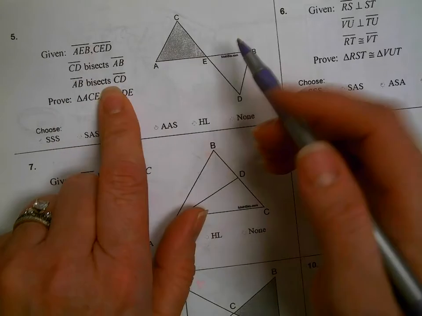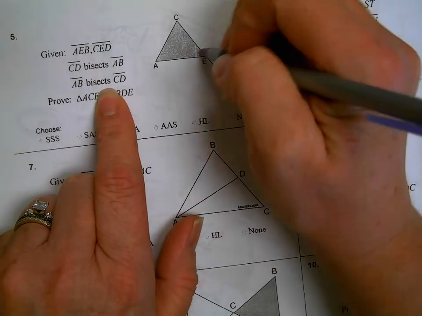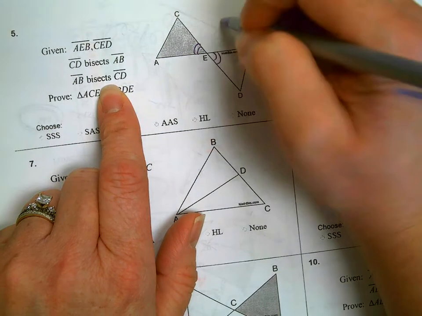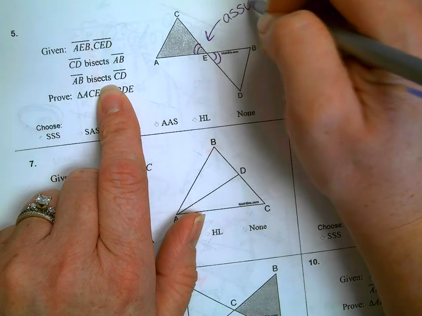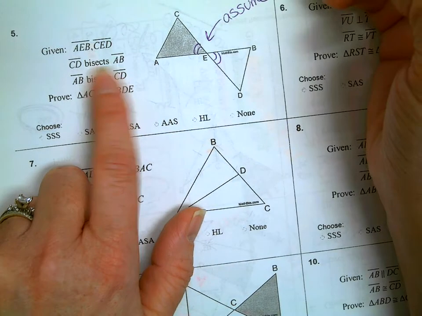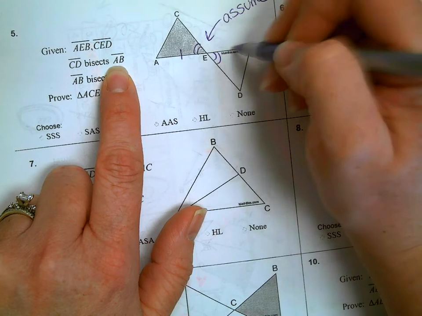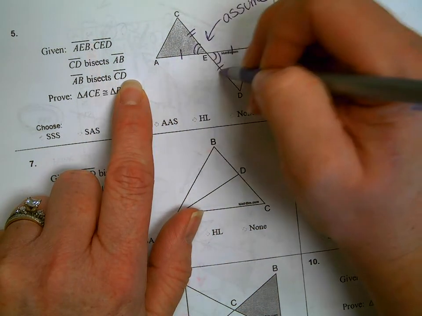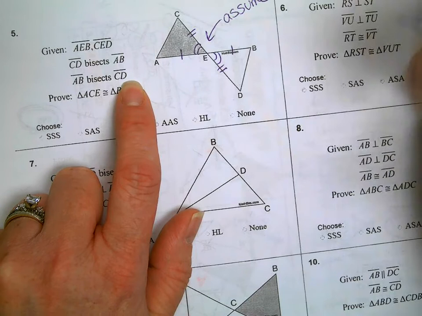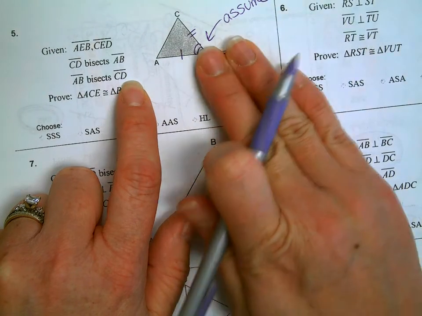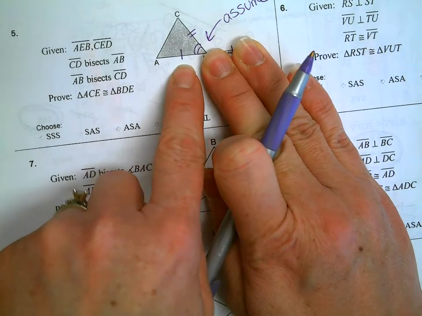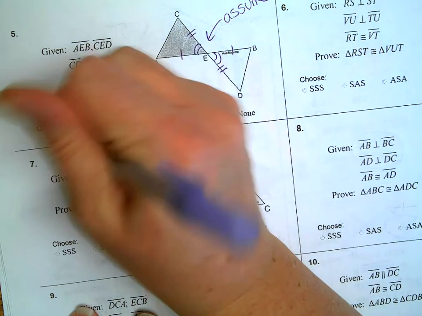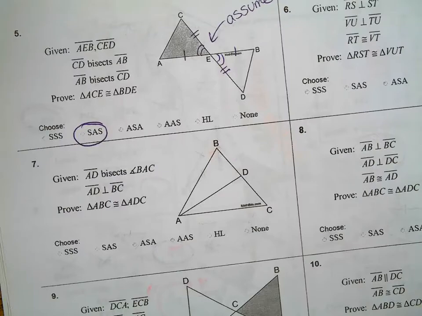Number 5. I see my bow tie. I'm automatically going to be drawing in my vertical angles. That's an assumption. So I'm going to assume those vertical angles. CD bisects AB. So we have a bisector there. And AB bisects CD. Again, another segment bisector here. This is actually the other proof we just did. So if I cover up one picture, I'm going to look to the markings. That's a side, angle, side. So it's going to be this choice here.